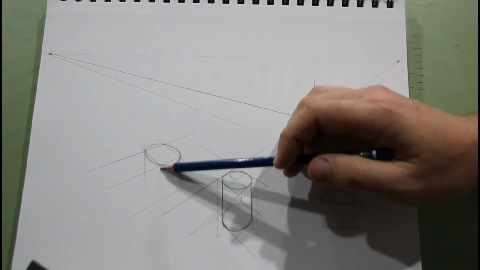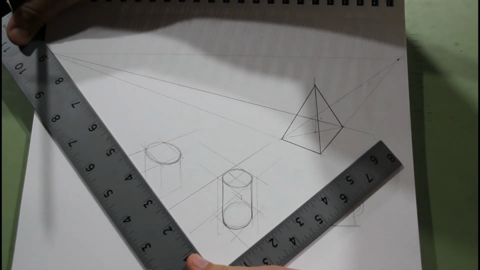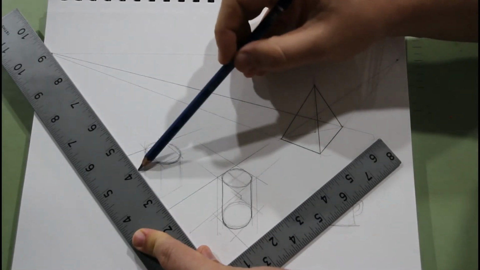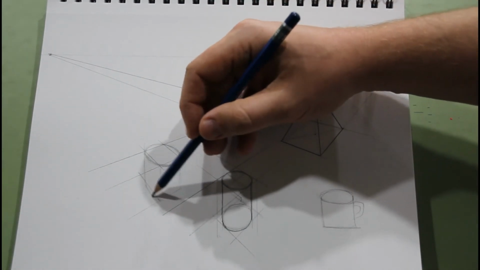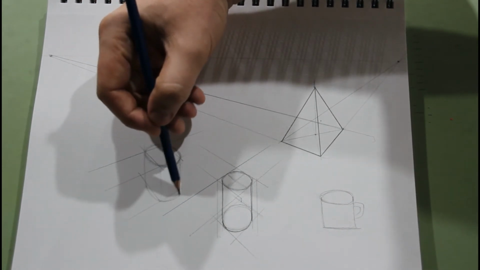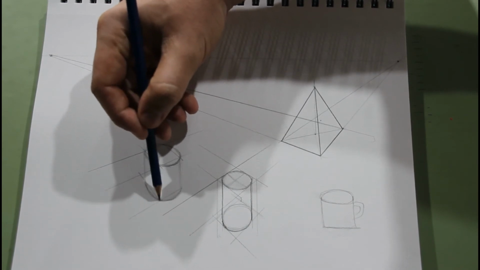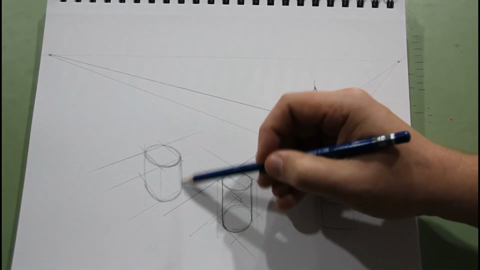If I brought this straight down, that tells me where to cross that line. And there's my cylinder.